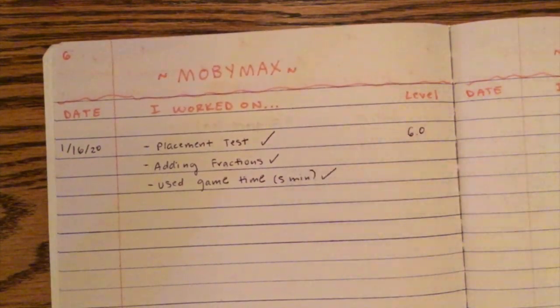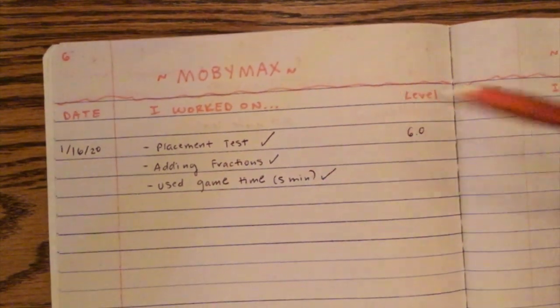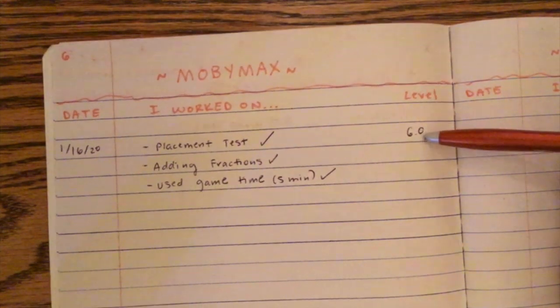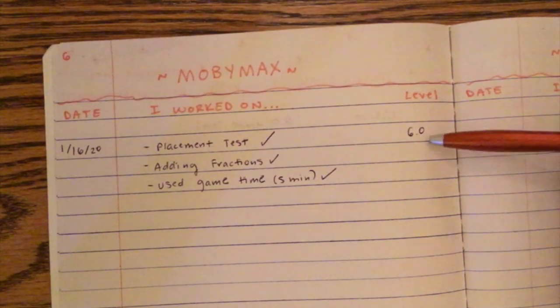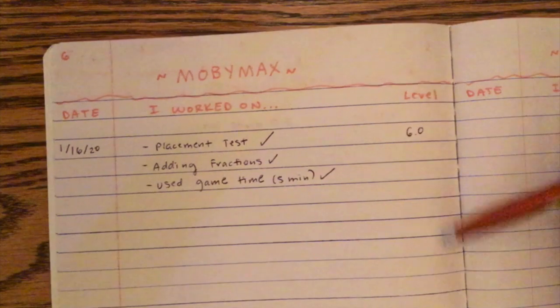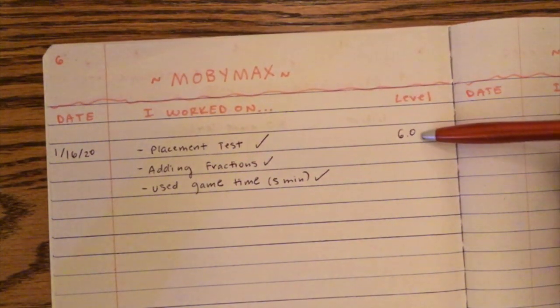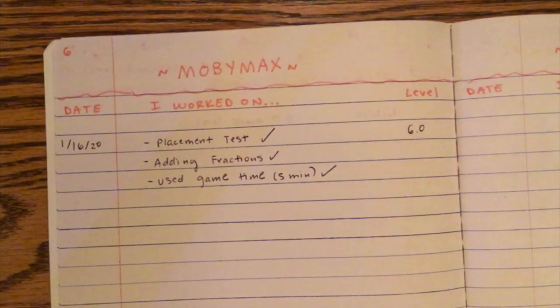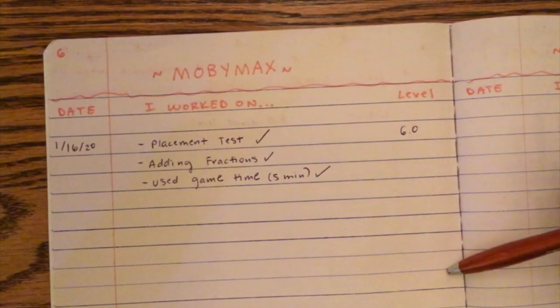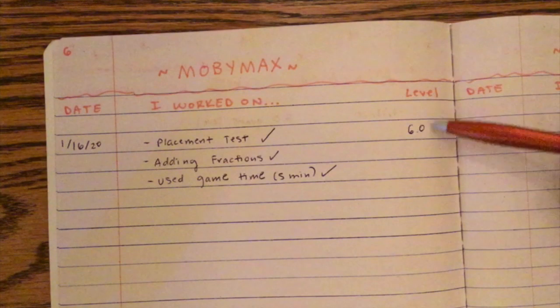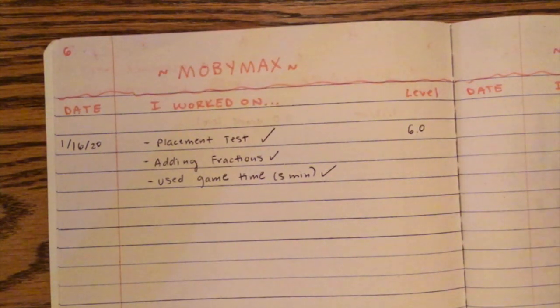I don't even need to know how long you worked. I can see that on MobyMax, but just a brief idea so that you can see visually what's going on. And this is also a good way to keep a sort of weekly idea of how your level's improving. You can check this anytime you want. Obviously your level's probably not going to improve in one day, but maybe you work really hard 2 weeks in a row and you go up 0.1, a whole 10th of a grade level.